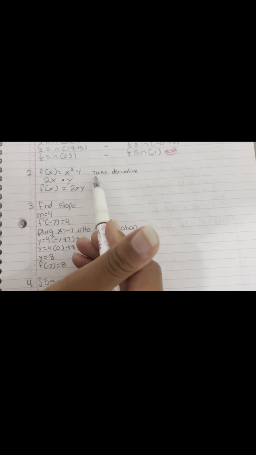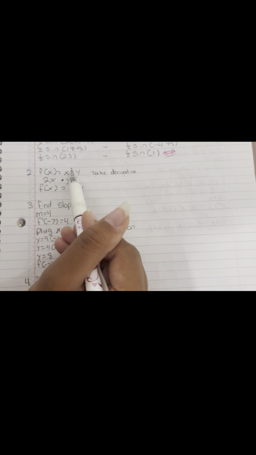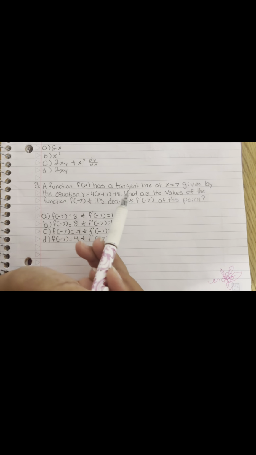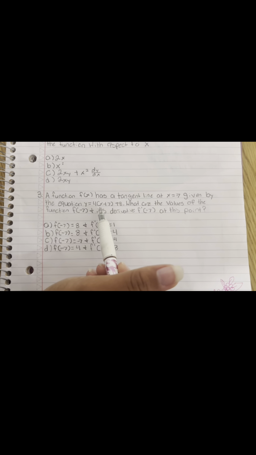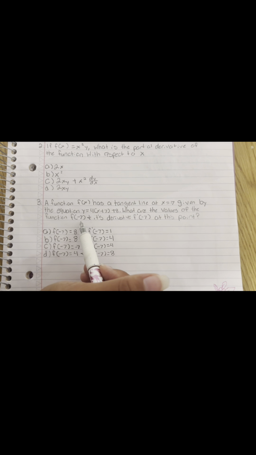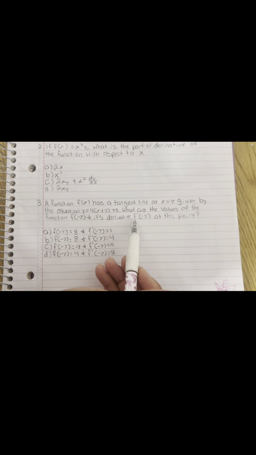First things first, take the derivative. So we see here, put the exponent out front and subtract 1, that's 2x, times y. And that's it. All right, for question number 3, it reads, a function f of x has a tangent line at x equals -7 given by the equation y equals 4 times (x plus 7) plus 8. What are the values of the function f of -7 and its derivative f prime of -7 at this point?